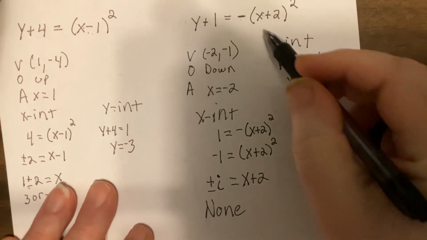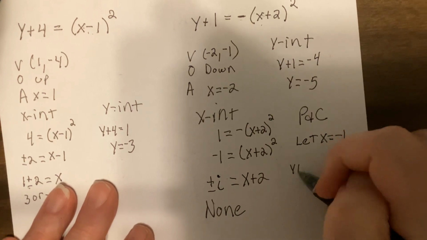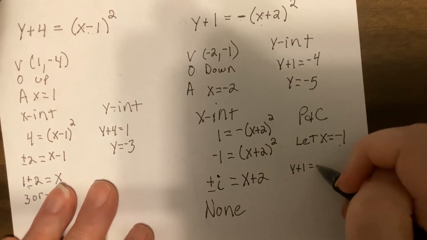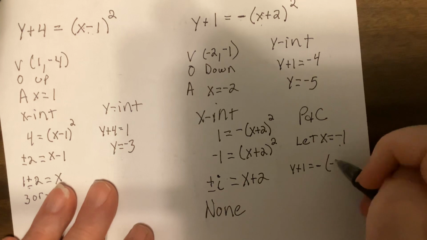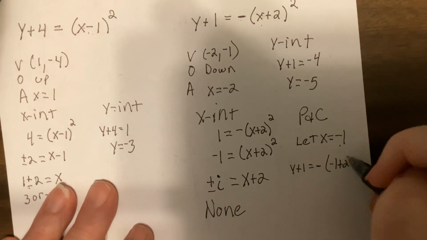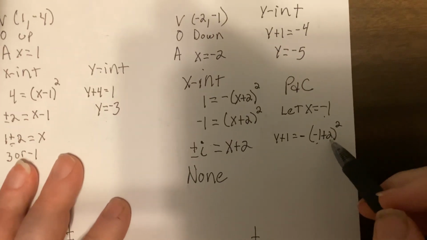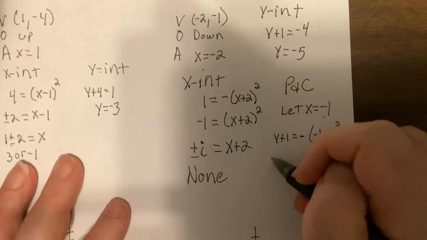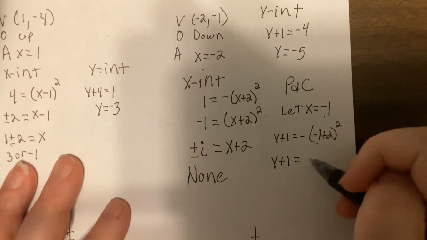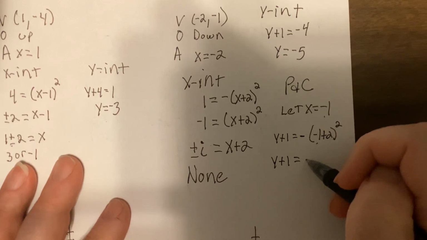So I'm going to plug -1 in. I'd have y plus 1 equal the opposite of -1 plus 2 squared. -1 plus 2 is 1. Squared is 1, so I have y plus 1 equals the opposite of 1.